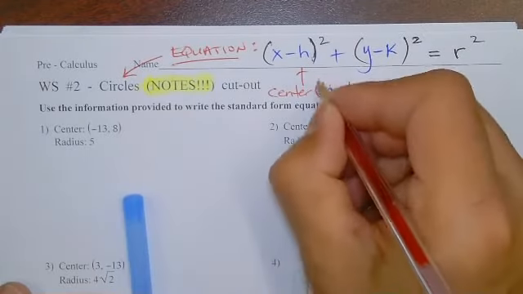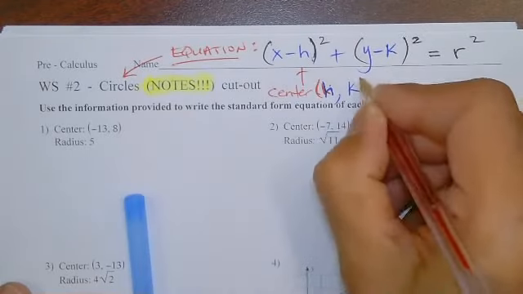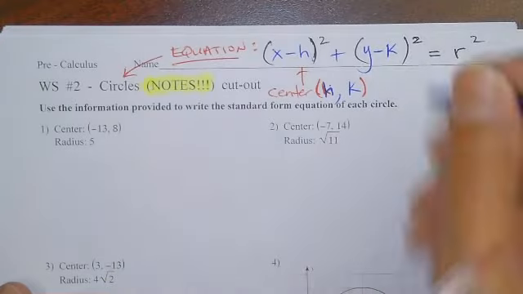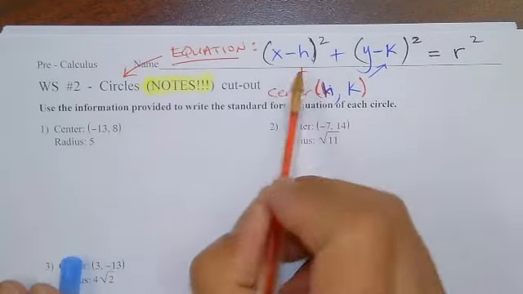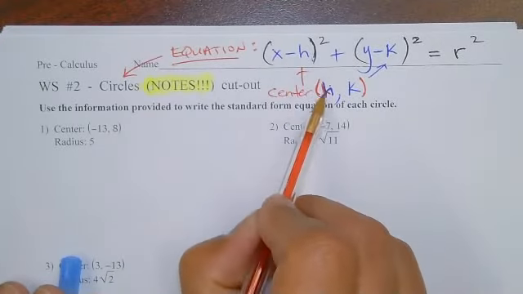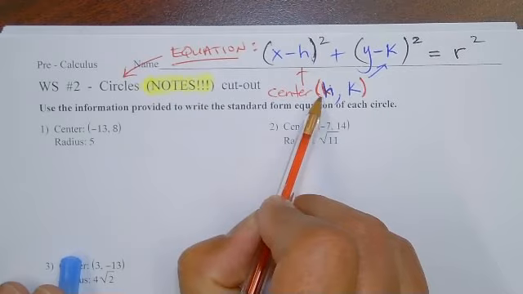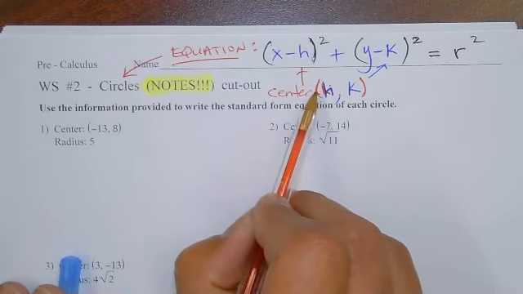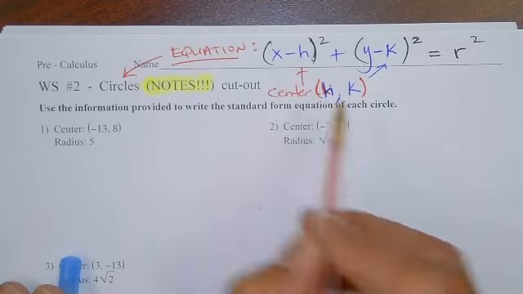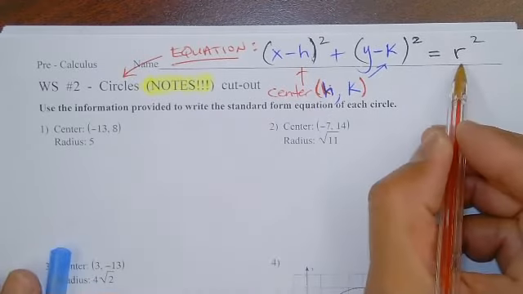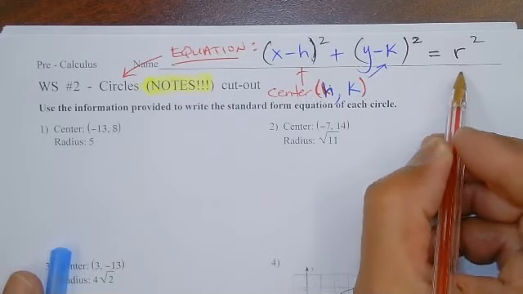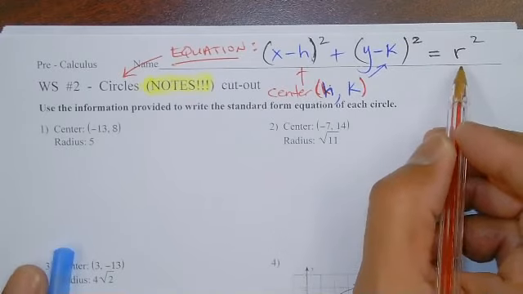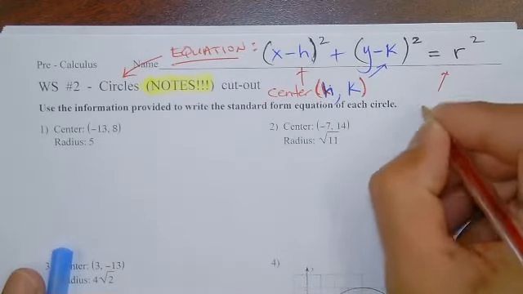Your center is going to be (h, k), but you have to remember to do the opposite. You see this is negative h, and here it says positive h. It's the opposite. Whatever it says here, if it says negative 5, you put positive 5. Same thing here. And then this is the radius squared. We're going to have the radius, and you just have to square it. r is for radius.